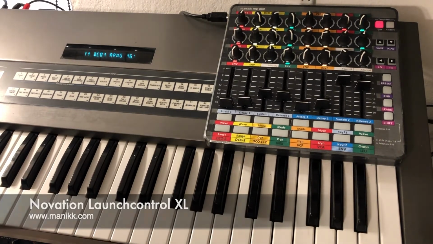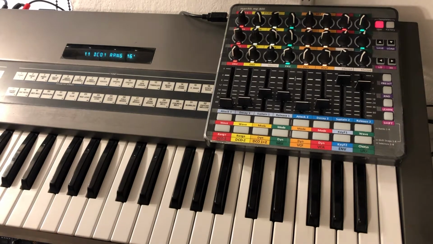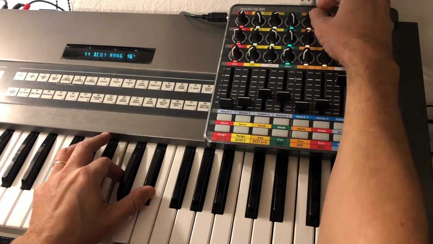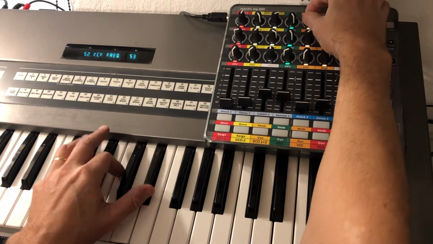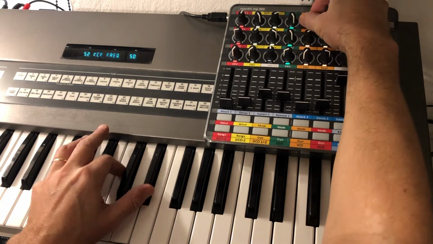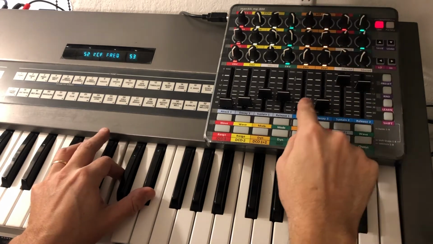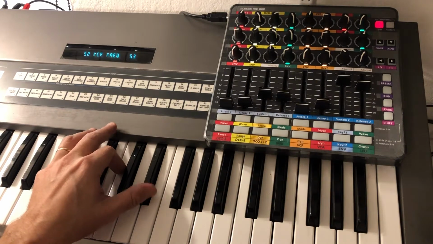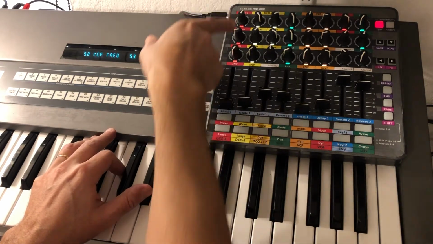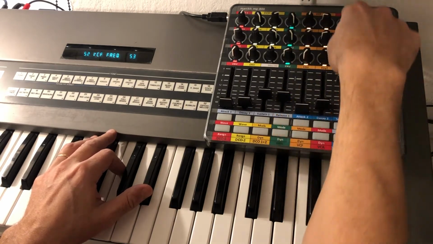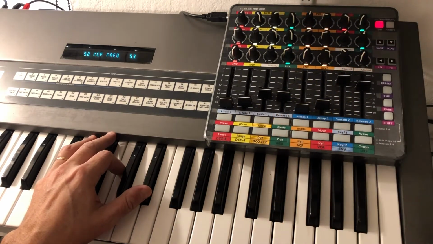We have created and printed out our own overlay. You can download this overlay in this configuration settings file from the manikk website. Nice to change the VCF cutoff parameter. All parameters can be controlled: DCO1, DCO2, mixer, filter, VCA, LFO, envelopes and chorus.